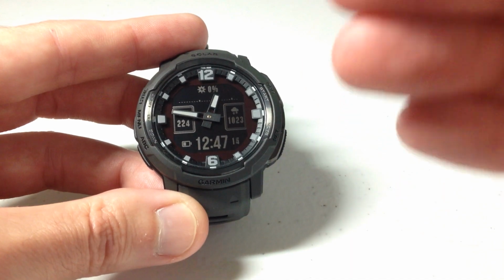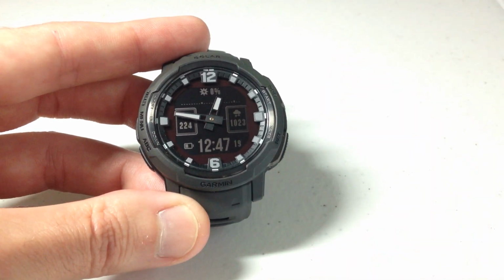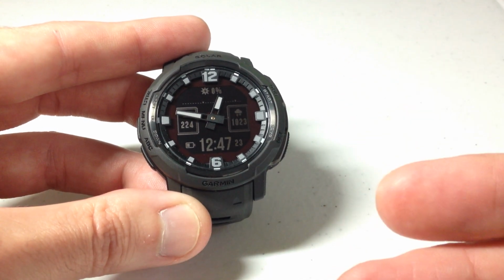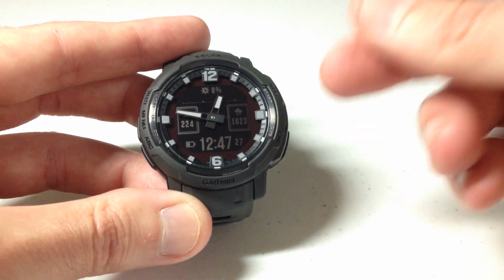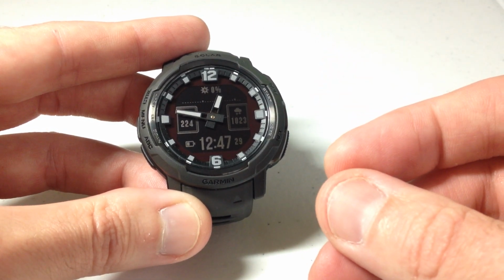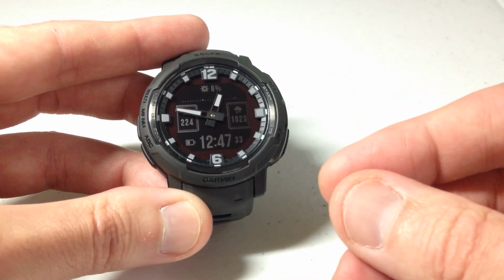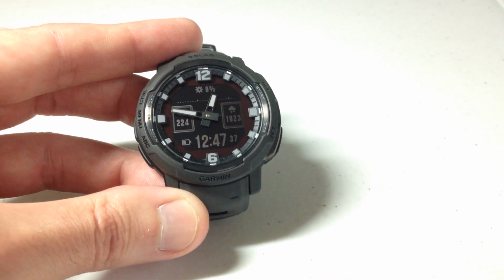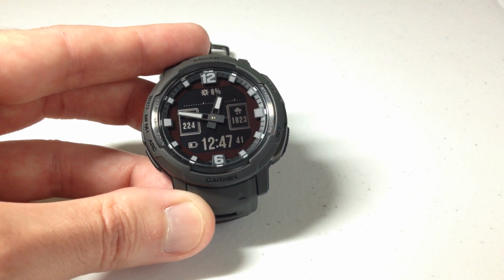Basically, you can track how many floors you have climbed in a given day as part of your activity tracking on your Garmin Instinct Crossover. This is a feature that's available on all of the Garmin watches, not just the Crossover. You can set goals based on how many you're wanting to climb, or you can let the watch predetermine your goal based on how well you have hit it or not hit it in the previous days. And I've done a video that shows you that. I'm not going to go into all that. I'm just going to show you the basics of how you can view this information.